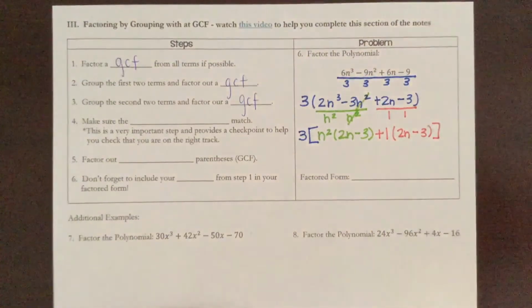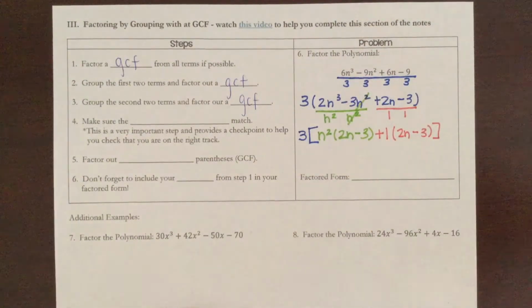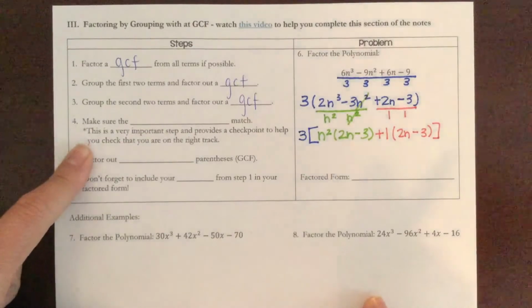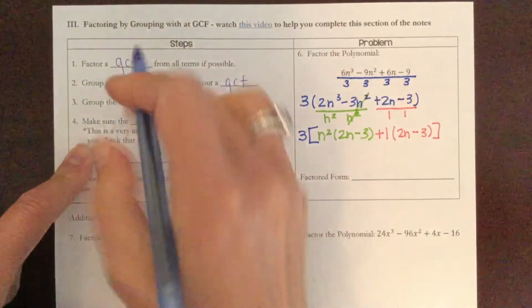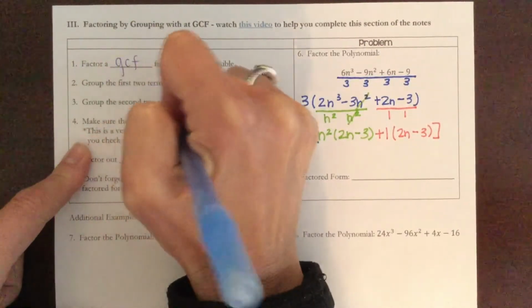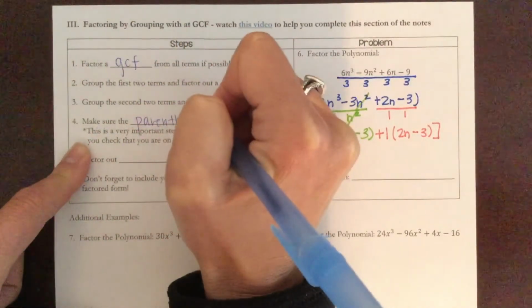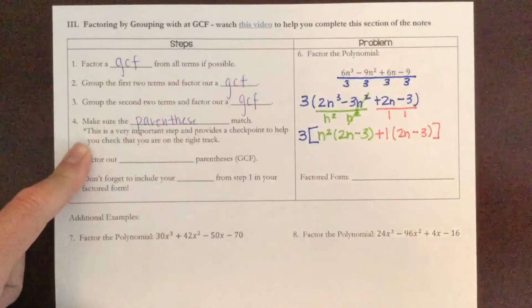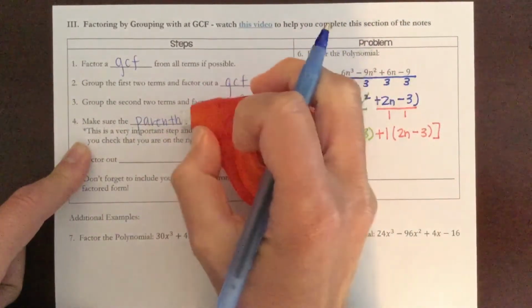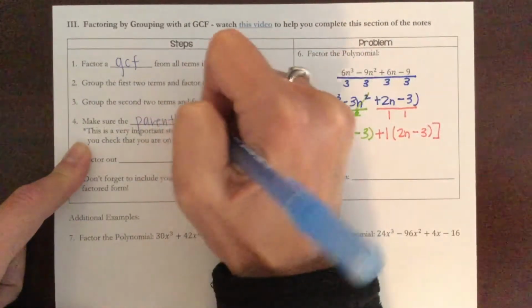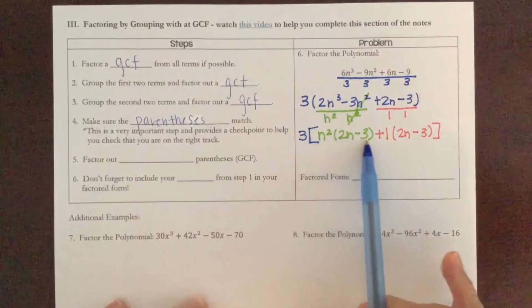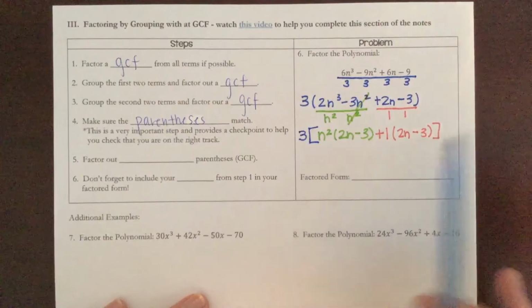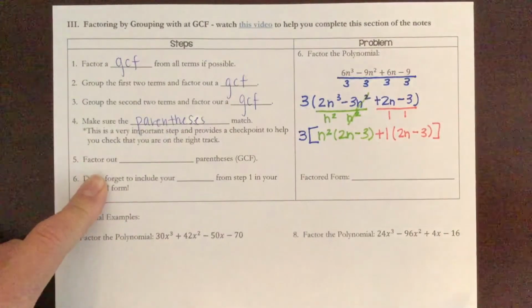We previously learned that we have a checkpoint here. We can check and make sure that we are on the right track. We do this by making sure that our parentheses match. As we look over here, we see that this parenthesis of 2n minus 3 does in fact match that parenthesis of 2n minus 3.